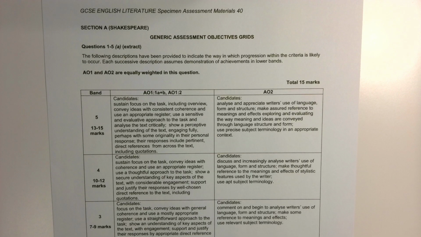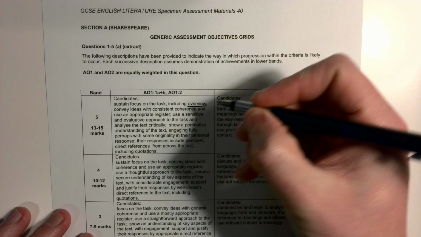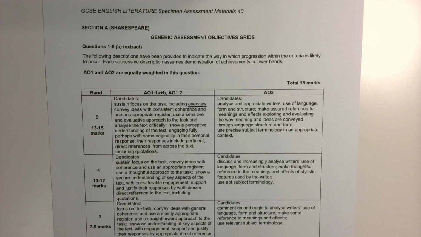So, if we have a look at this top band, for 13, 14 or 15 marks out of the 15, what do we need to do? Well, it says a number of interesting things that are worth bearing in mind in our responses. First off, it mentions the overview. Now, in my class, I'll regularly talk about situating the extract. Why have they given you this extract over and above any other in the play? Why is this moment important? Is it a moment of important character development? Is it pivotal in terms of the plot? Why this extract and not some other?